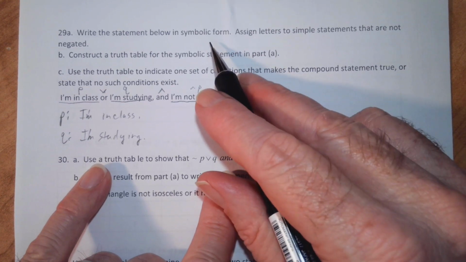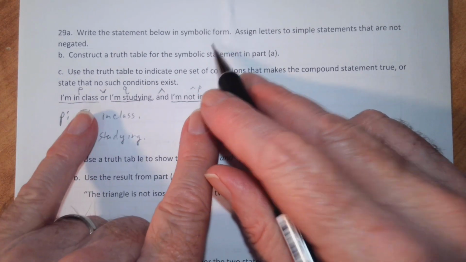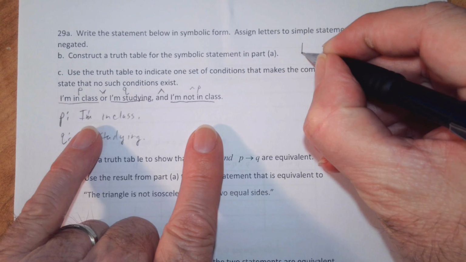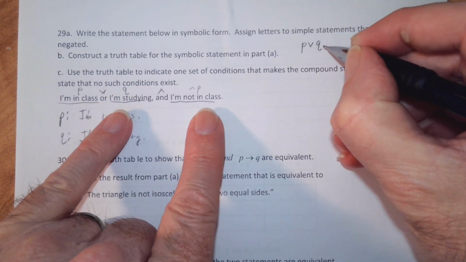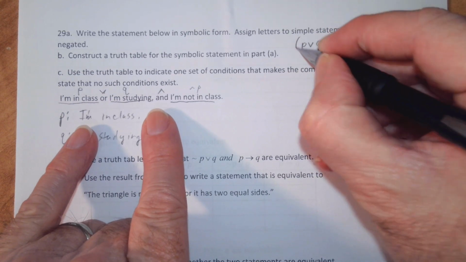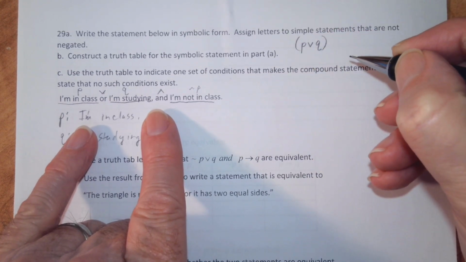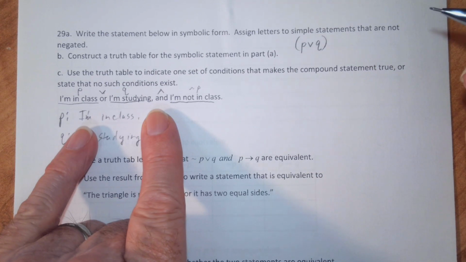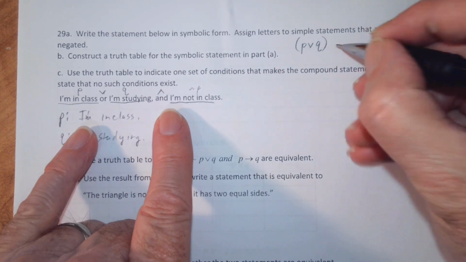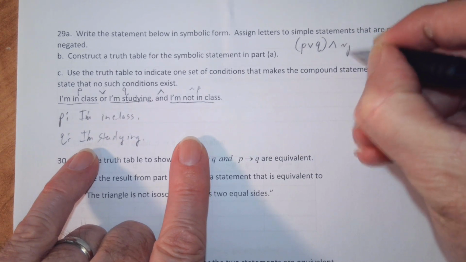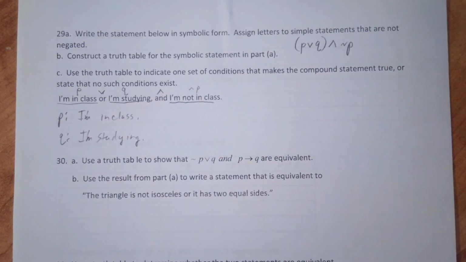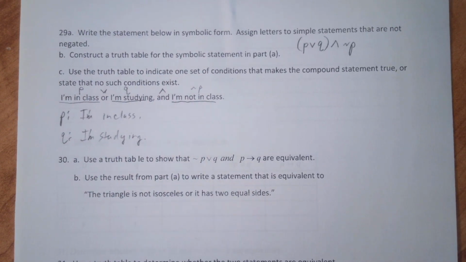So write the statement in symbolic form. So I'm in class, that's P, or I'm studying, that's Q, comma. That indicates that this should be in parentheses, this disjunction, this or statement. And I'm not in class. So that would be not P. And so here's the statement that we're going to construct a truth table for. Let's go ahead and do that.